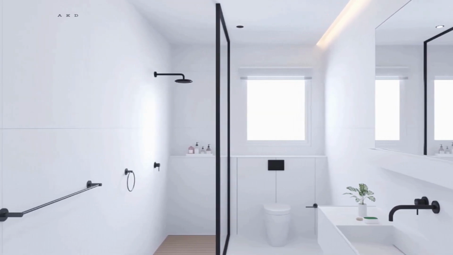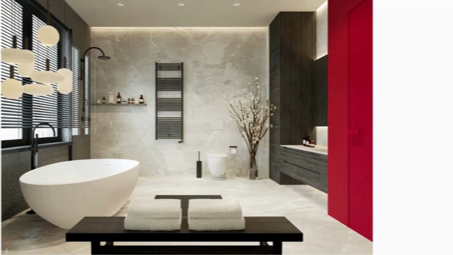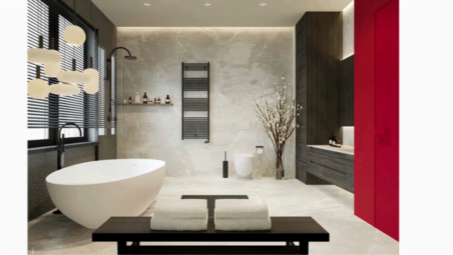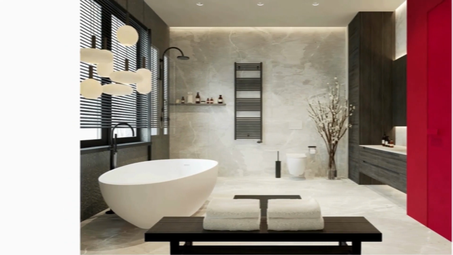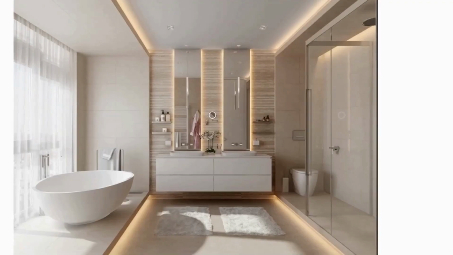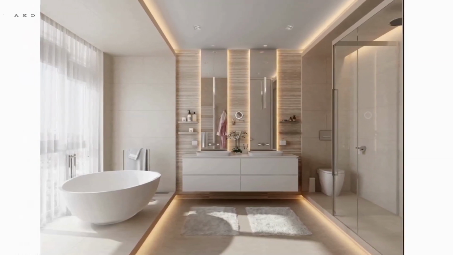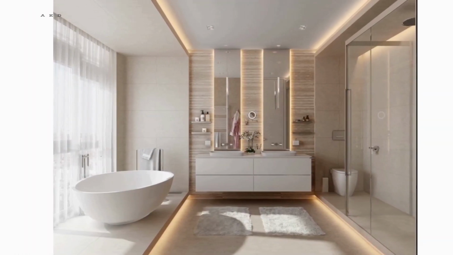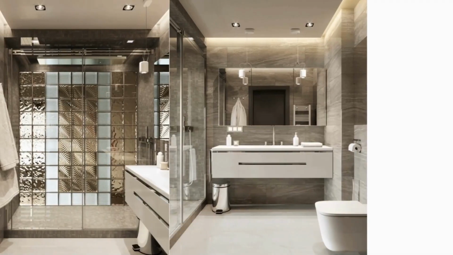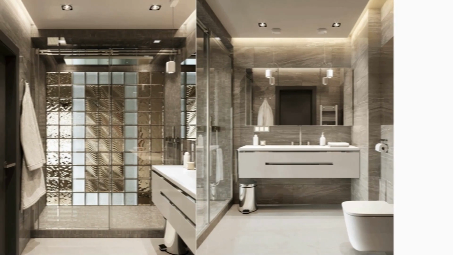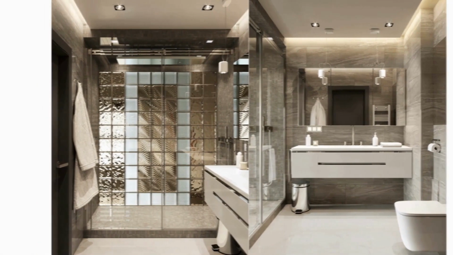Showers. Showers are a popular alternative to bathtubs and can be just as luxurious. There are several types of showers to choose from, including walk-in, curbless, and steam. Toilets. Toilets are an essential part of any bathroom and come in a variety of styles and designs. When choosing a toilet, consider factors such as water efficiency, comfort, and style.